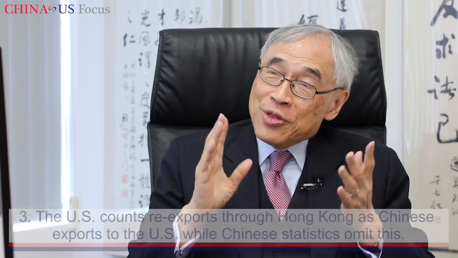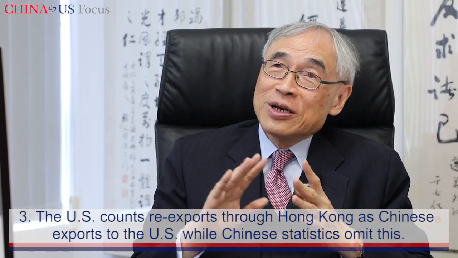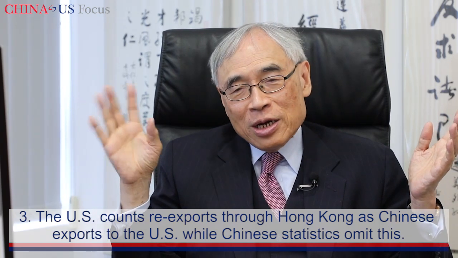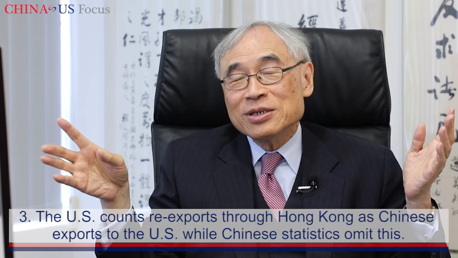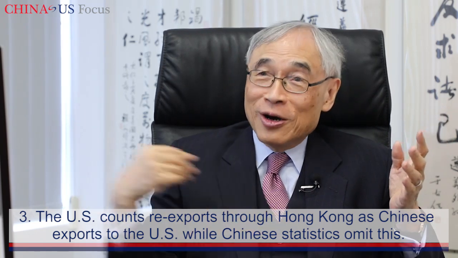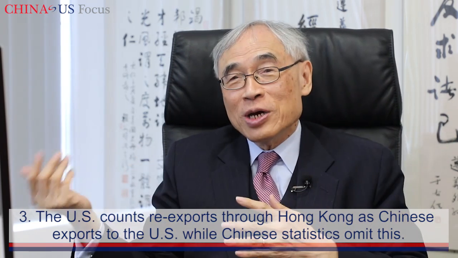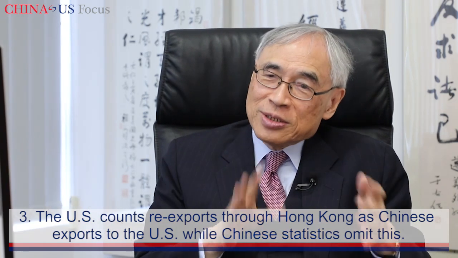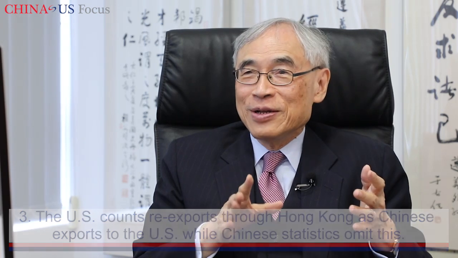And the third thing is a quirk, but you have to take it into account: the United States counts re-exports through Hong Kong as Chinese exports to the U.S. Chinese statistics do not count that, because the Chinese customs have no idea where the goods are going once they leave China. So the Chinese statistics do not include that.